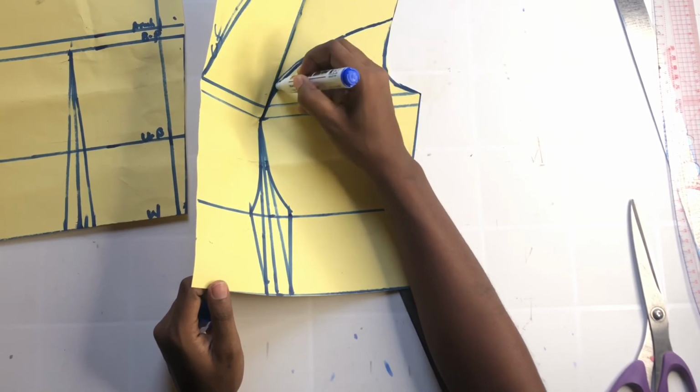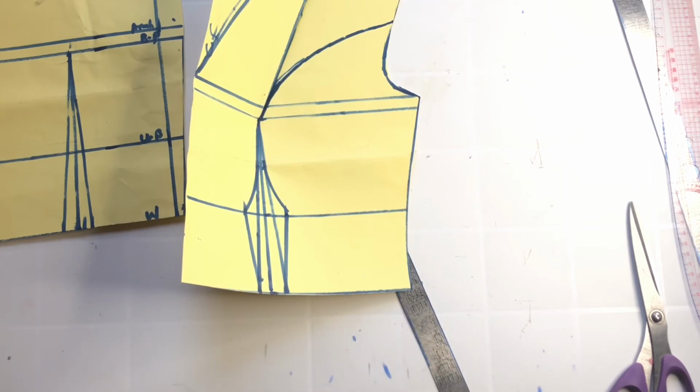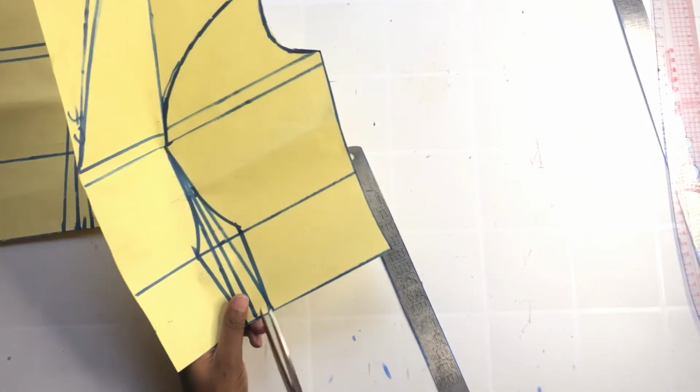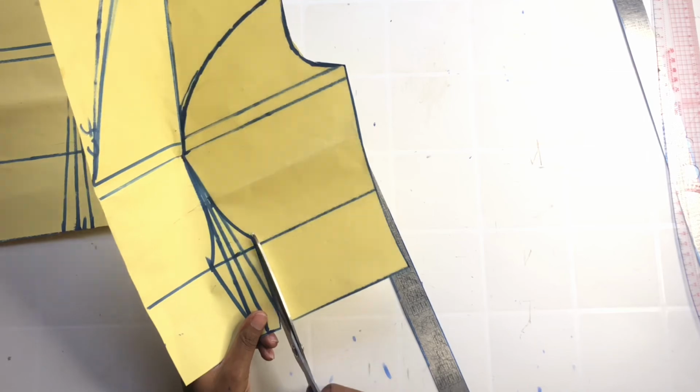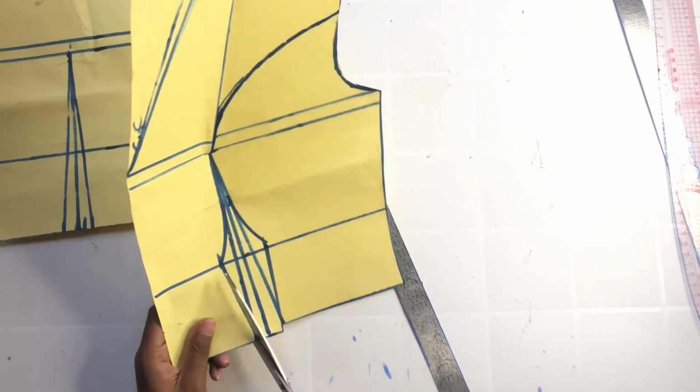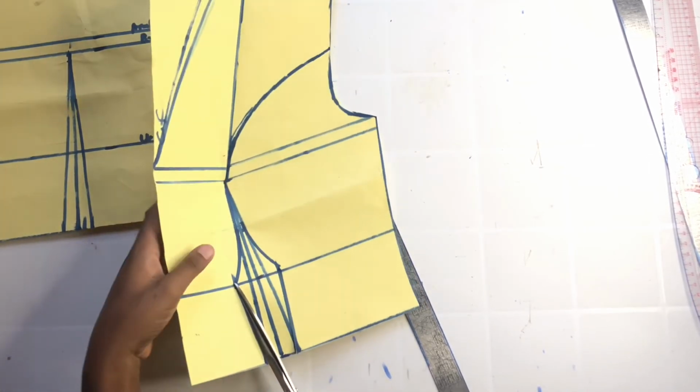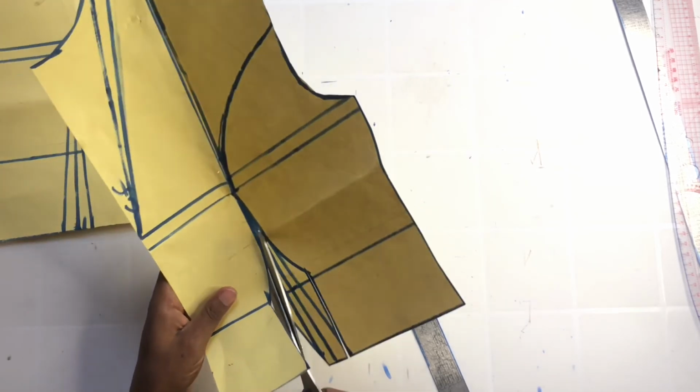Okay, so now it seems a little bit perfect, so I'll just go ahead and cut it out, and that is it for my pattern making.